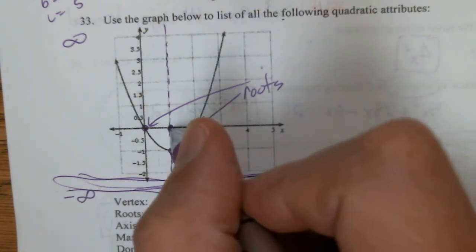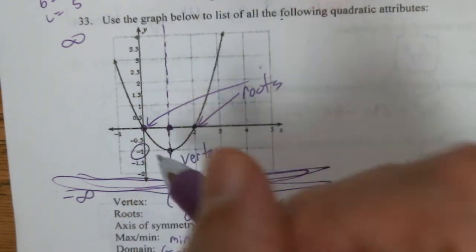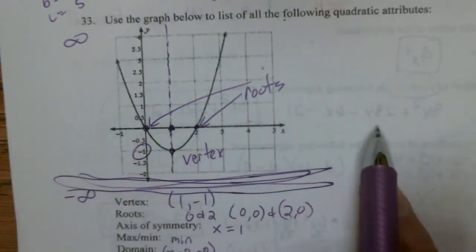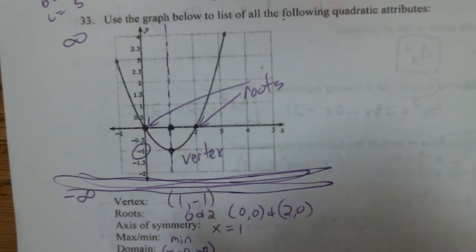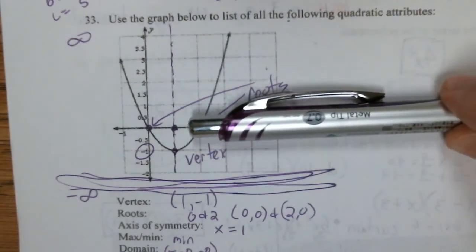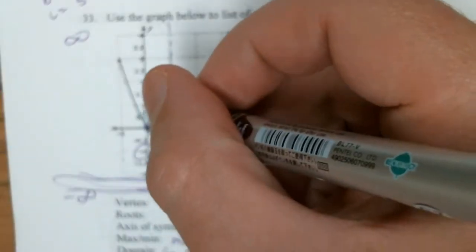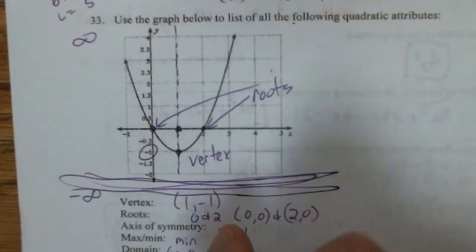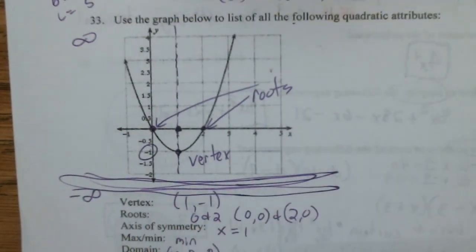And once again, I'm not looking at the x value, guys. I'm only looking at the y values. The range is the only one where I'm looking at these numbers. Everything else, I'm looking at the x values. So my range goes from negative 1, and I will continue to have y values as I sweep up. Yes, yes, yes, yes, this thing goes on forever. I will continue to have y values until I hit a y of infinity.